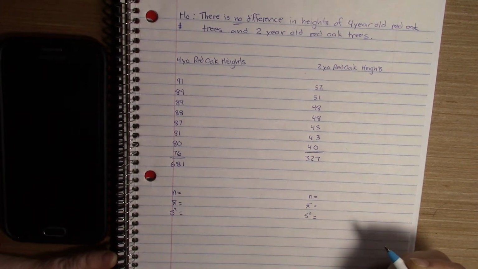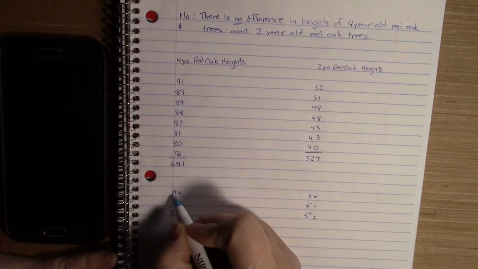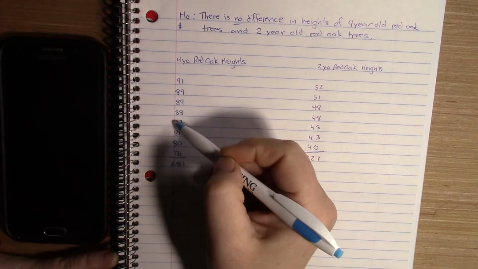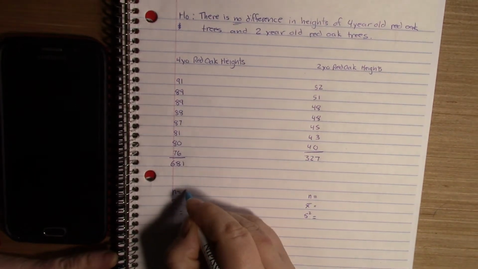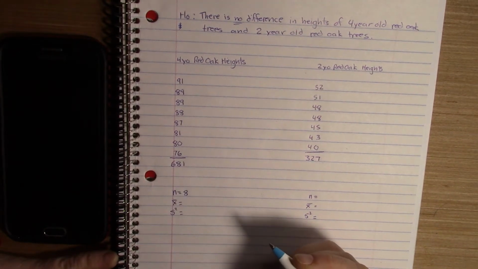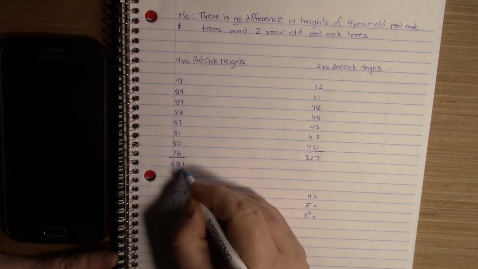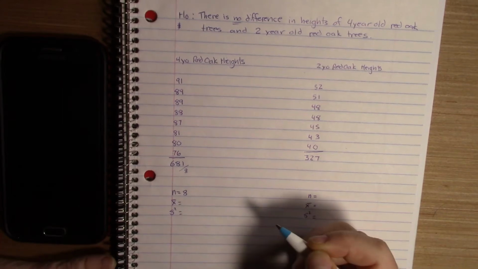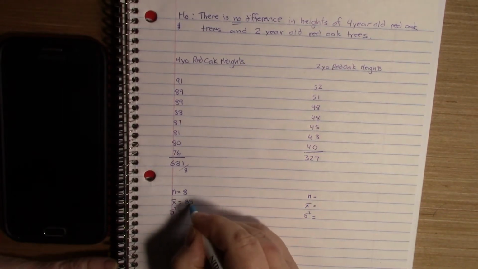That's the data we need to find t eventually. So how many numbers? 1, 2, 3, 4, 5, 6, 7, 8. Excellent. To find the mean, I have to add them up and then divide by 8. When I do that, I find out it's 85.